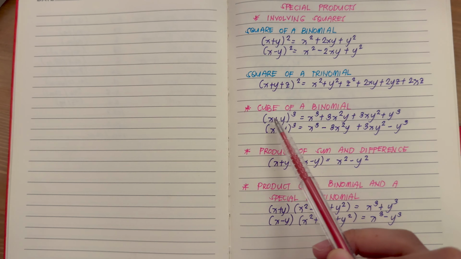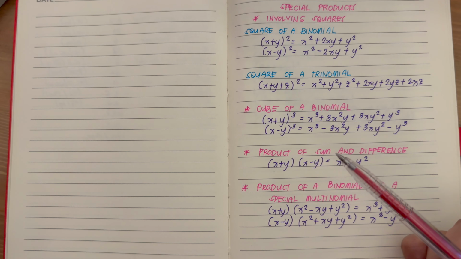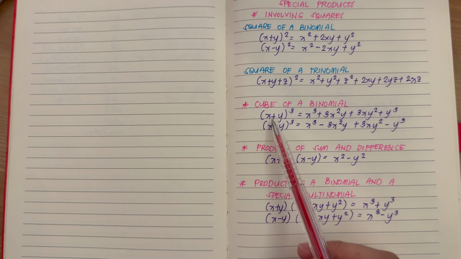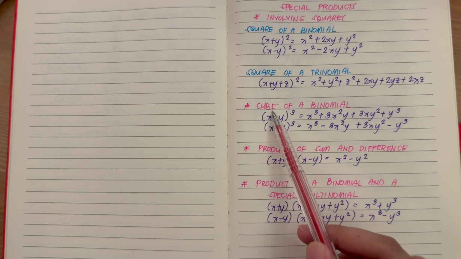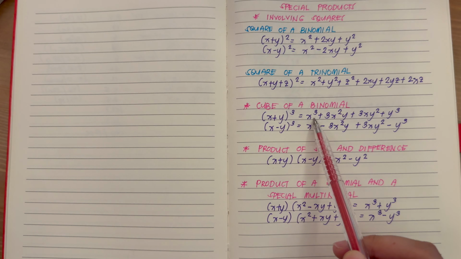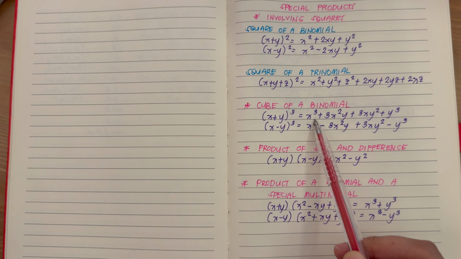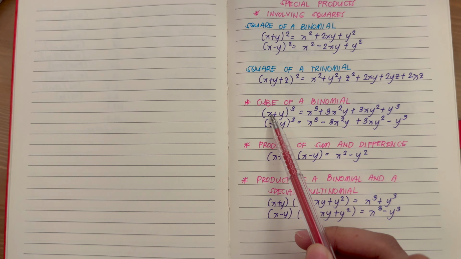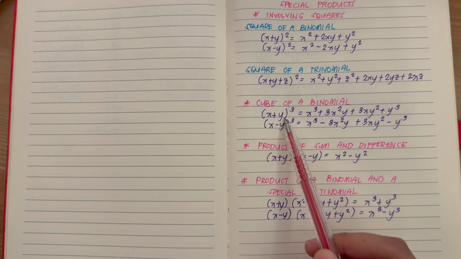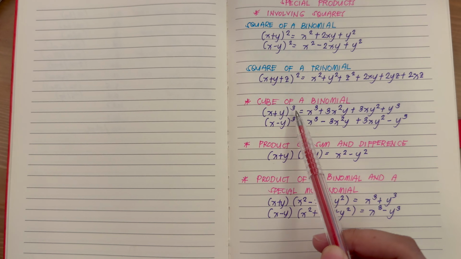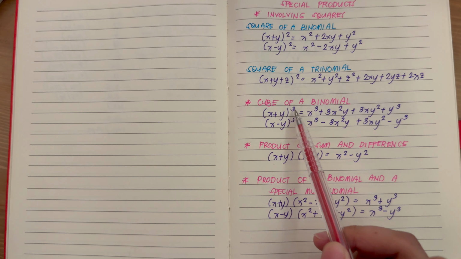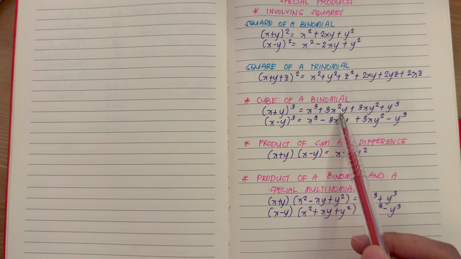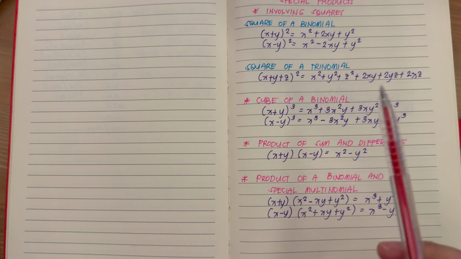Okay? Next is the cube of a binomial. So we have x plus y raised to 3. Okay, so the first step is to get the cube of x. So that's x cubed. Next, we need to get the square of the first term. So that's x times x, x squared, times y, x squared y, times 3, we have 3x squared y.